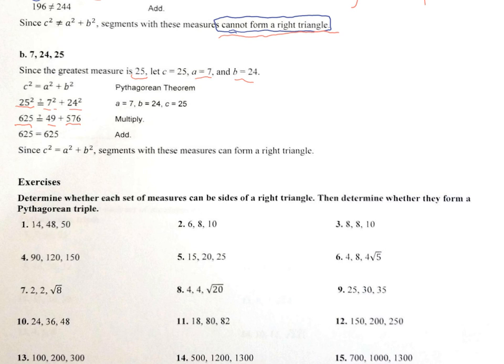And then when you added them all together, you get that 625 is in fact equal to 625. Therefore, since c squared is equal to a squared plus b squared, we do form a right triangle. So we do, okay? They do give us a right triangle. So that, in essence, is what we are checking for today.